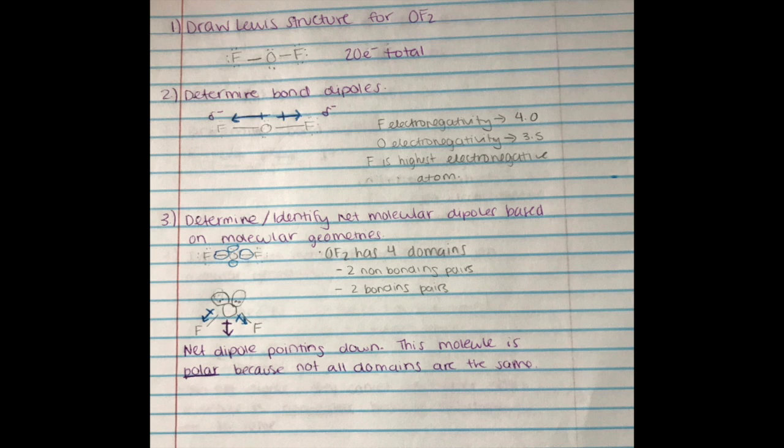We're going to repeat the same 3 steps for each molecule. Now that we have the Lewis structure for OF2, we can determine the bond dipoles. F is the most electronegative atom, therefore the arrows will point to the 2 fluorine atoms and they will have the partial negative charge, and oxygen will have the partial positive charge. The molecular geometry for OF2 is bent since there's 2 non-bonding pairs and 2 bonding pairs. Therefore the molecule is polar since all the domains are not the same.